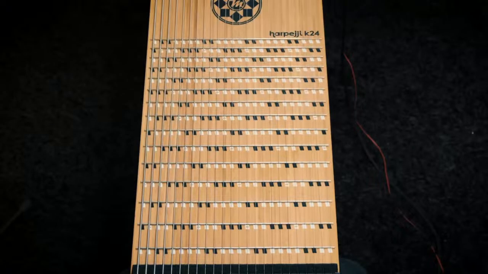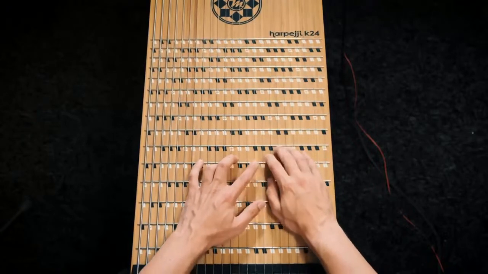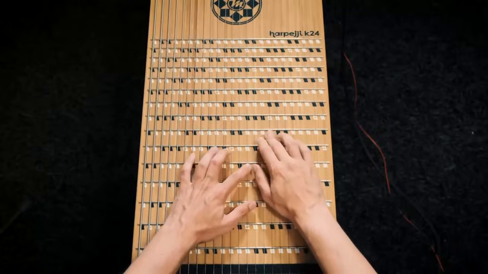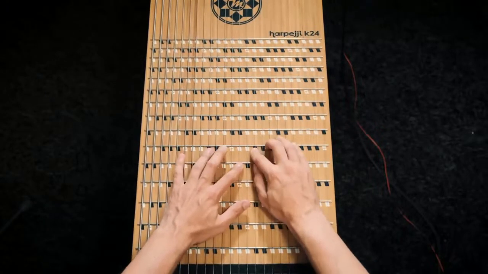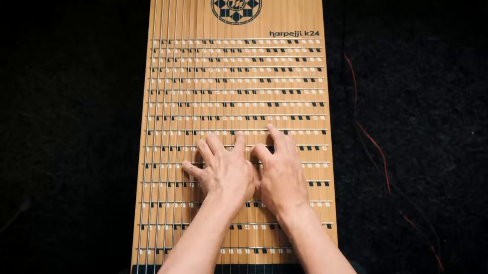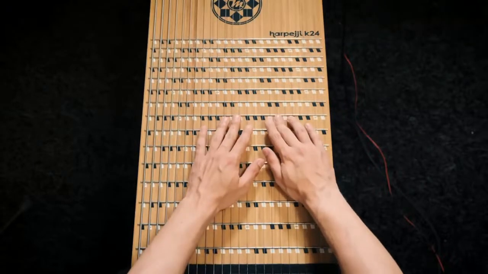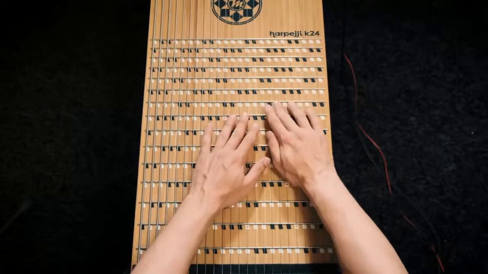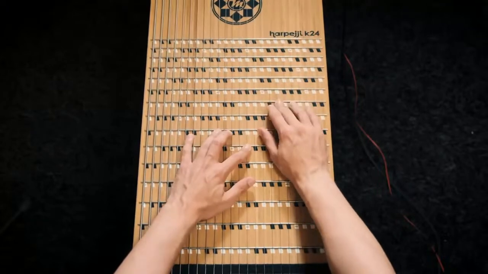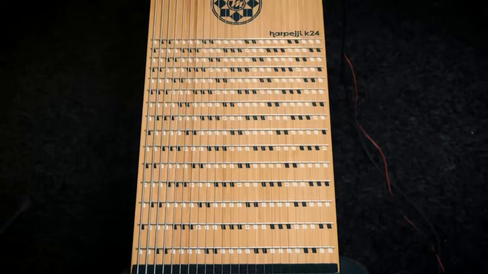As with any string instrument, you can also vibrato the strings. If you wish to unleash your inner guitarist on the Arpeggi, you can always bend the strings. Sliding the Arpeggi strings is also a very cool feature.